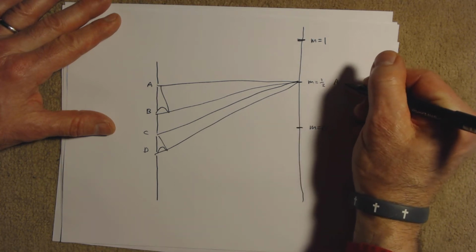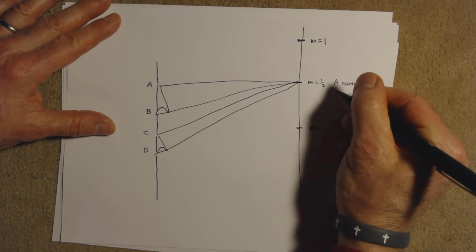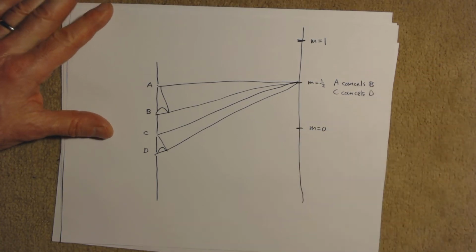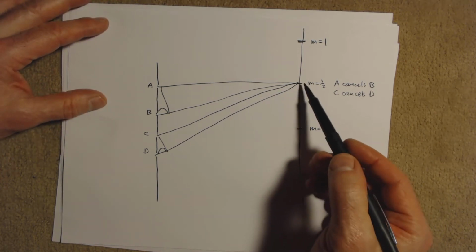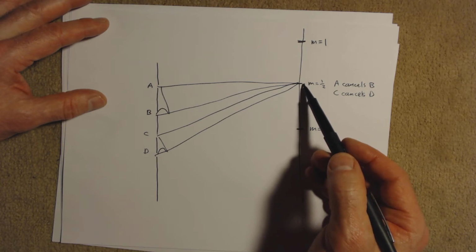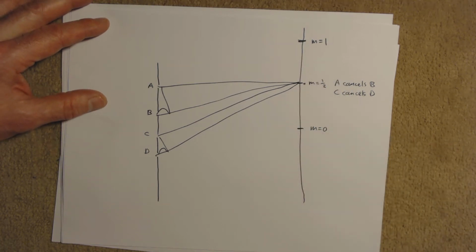So here A cancels B, and C cancels D. So far, this is looking very similar to the 2-slit pattern, where I have a minimum of interference, that is to say 0 intensity at m equals 1/2, and full intensity at m equals 1.